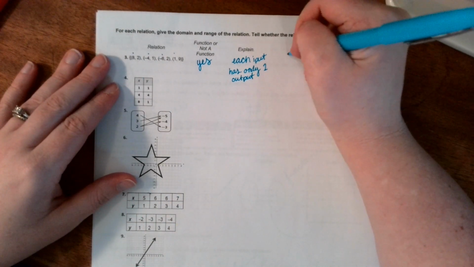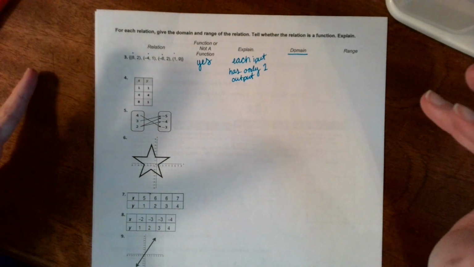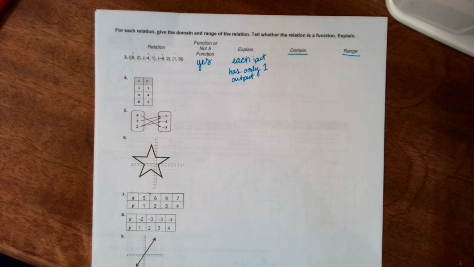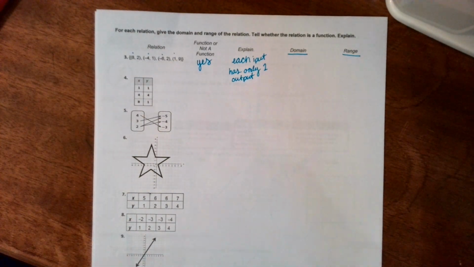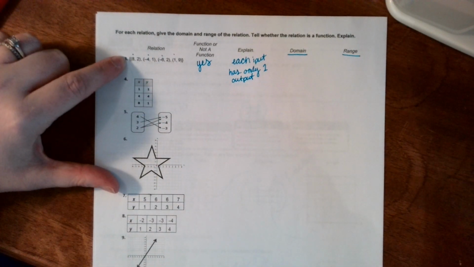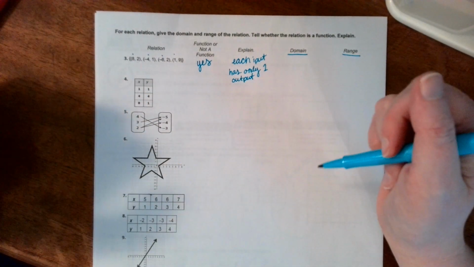Okay, so domain and range. Your domain is every possible input, every possible x value. And your range is every possible y value, or every possible output. So we're going to look at our relations and determine the domain and range.